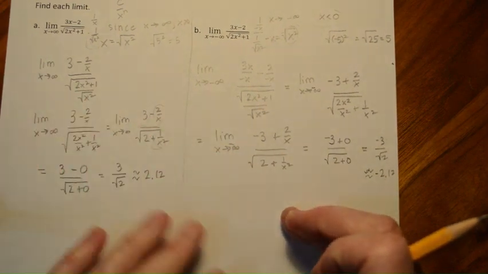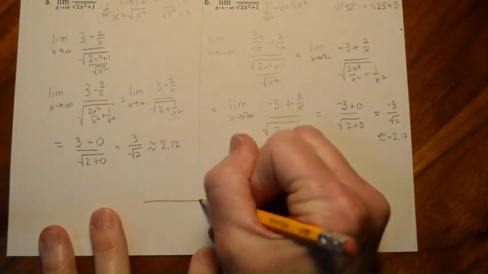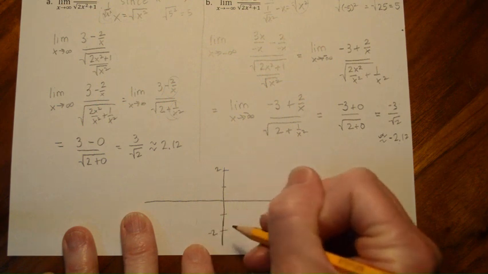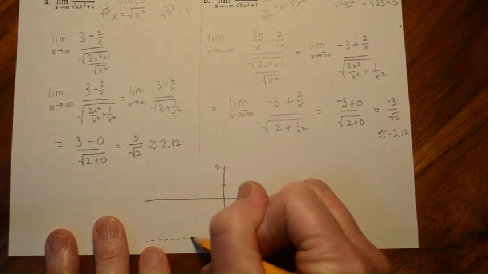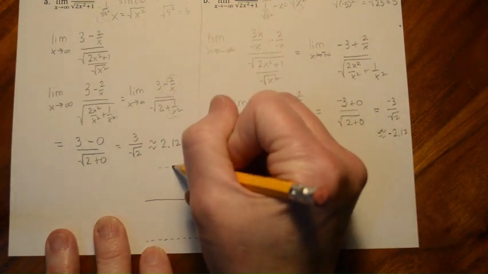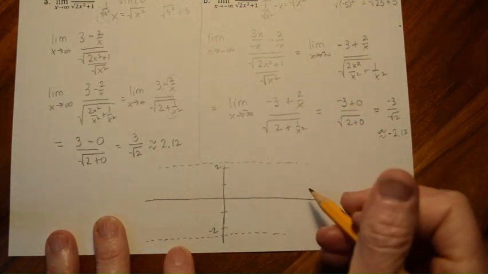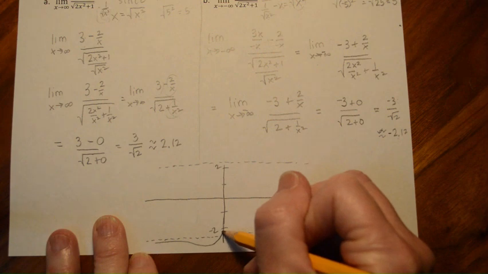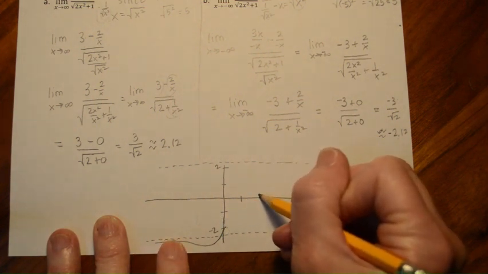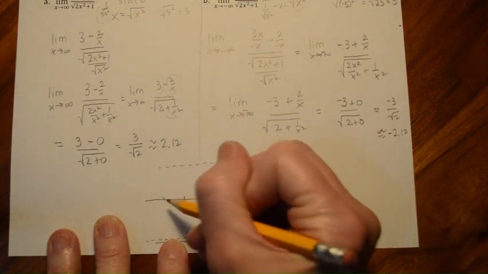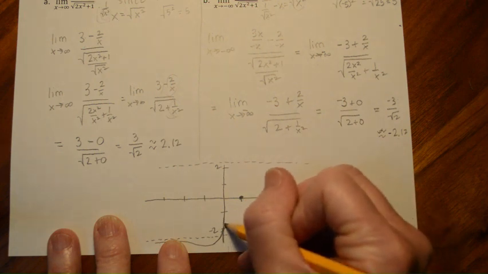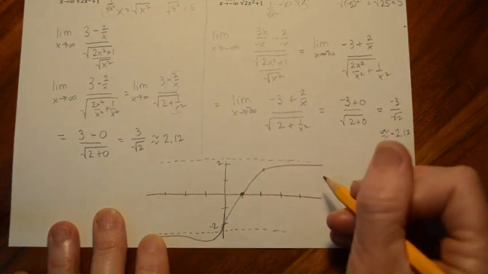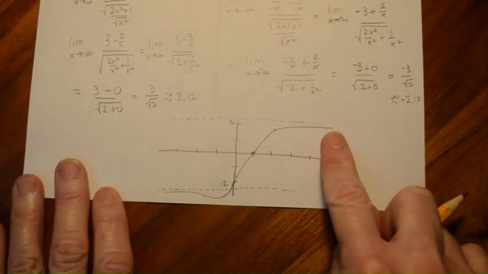So let's just do a sketch of what this looks like. We're up at 2, we're down at negative 2. Just a bit below negative 2, we've got our horizontal asymptote, and just above positive 2, we've got our other horizontal asymptote. The graph comes in like this, and then does a little weird jig here. At negative 2 it's 0. At 1, it crosses over the x-axis here, and then at 2 it's maybe right about here, and then it goes off like that.